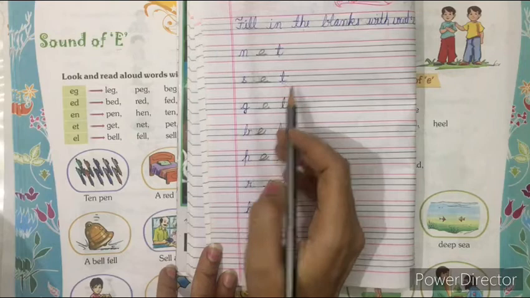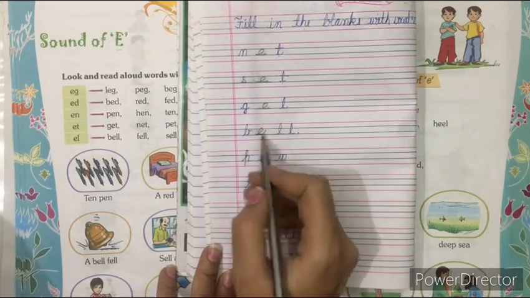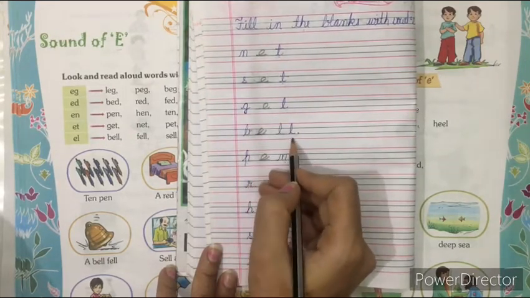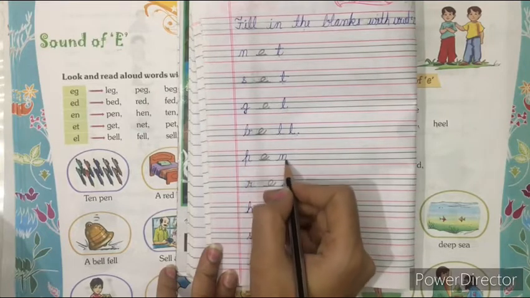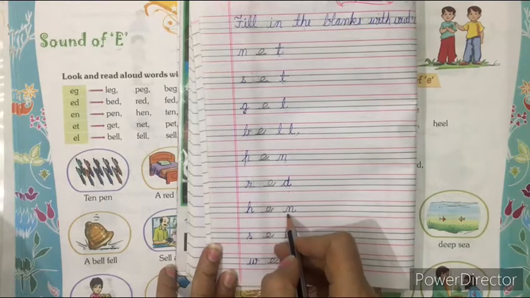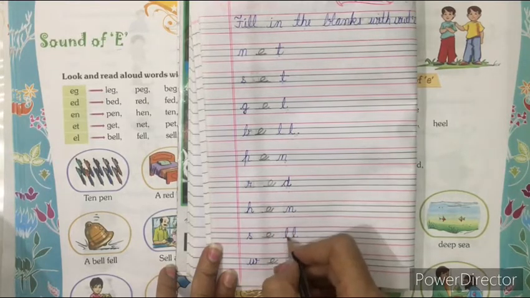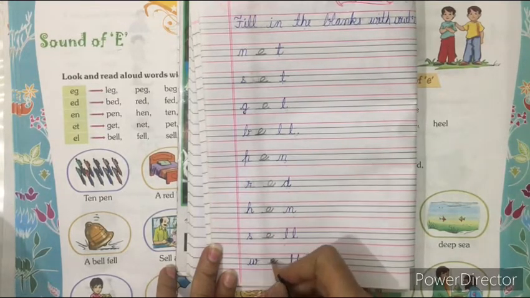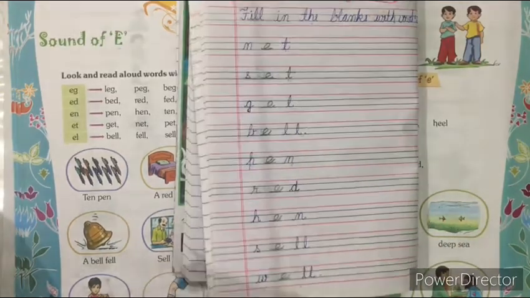N-E-T, net. S-E-T, set. G-E-L, gel. B-E-double-L, bell. P-E-N, pen. R-E-D, red. H-E-N, hen. S-E-L-L, cell. W-E-L-L, well. Okay, clear?